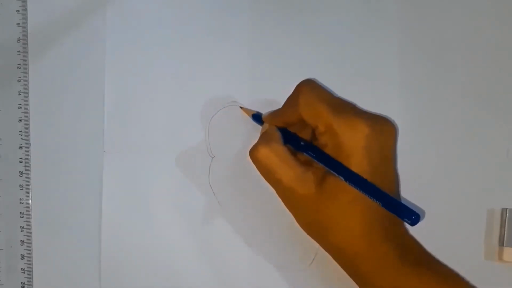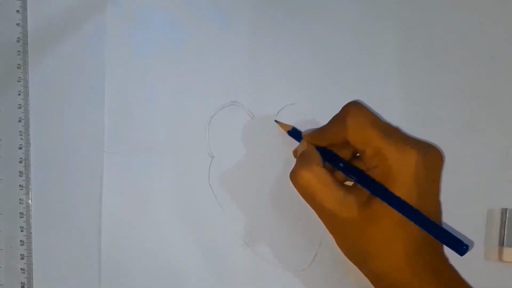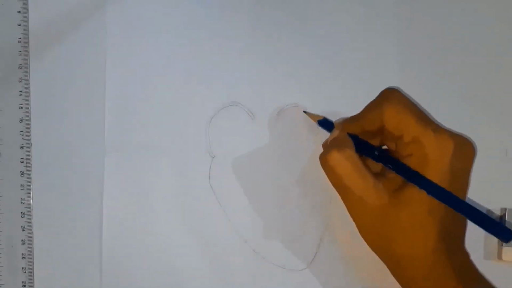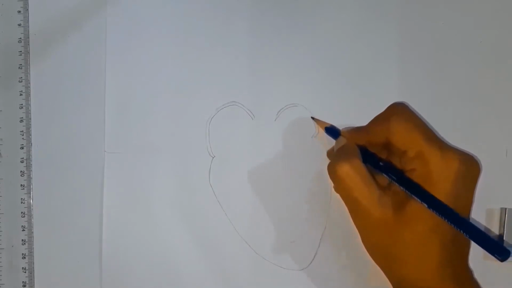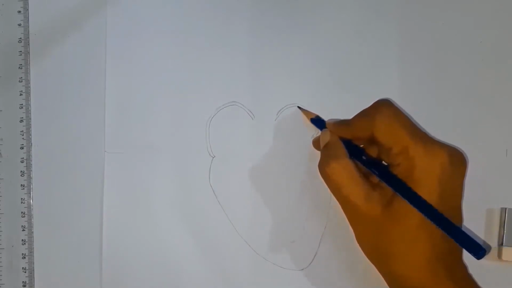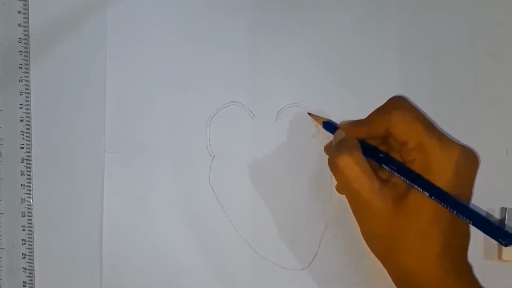These upper chambers, atria, they are thin-walled chambers. We are drawing the thin wall of the atria now. Right atrium is bigger than the left one.